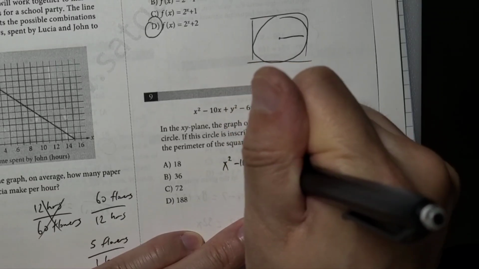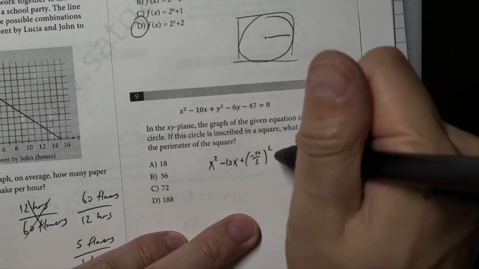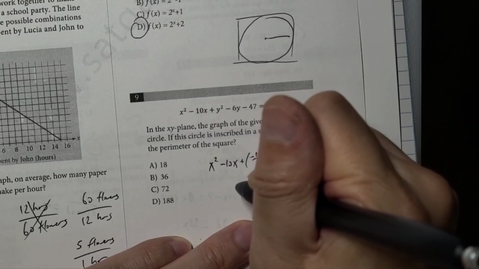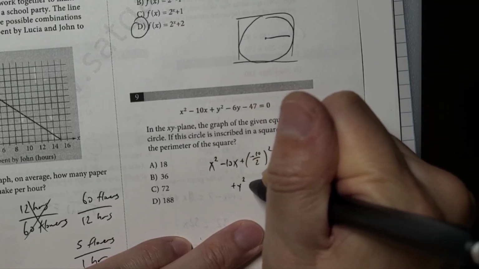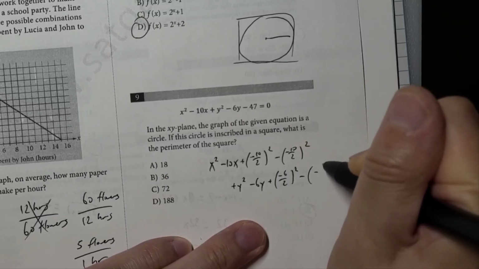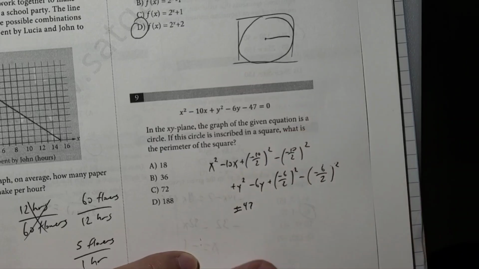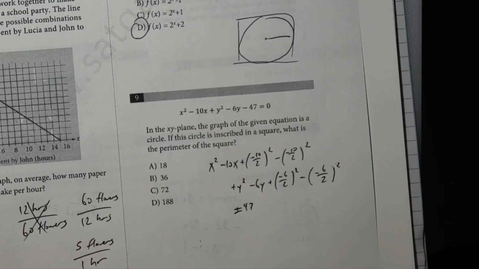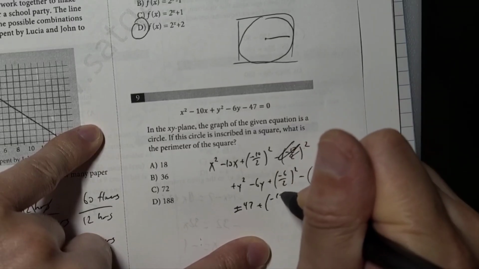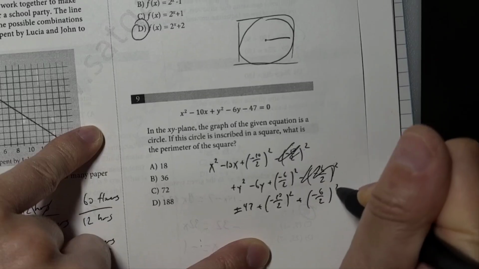X squared minus 10x plus minus 10 over 2 squared, and then subtract it right away. Plus y squared minus 6y plus minus 6 over 2 squared, and subtract it back right away. And then plus 40, or equals 47. Okay? Actually, let me just move those to the other side already. Minus 10 over 2 squared. And this one plus minus 6 over 2 squared.